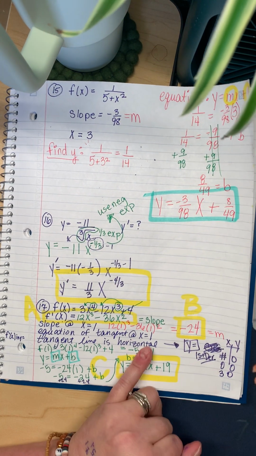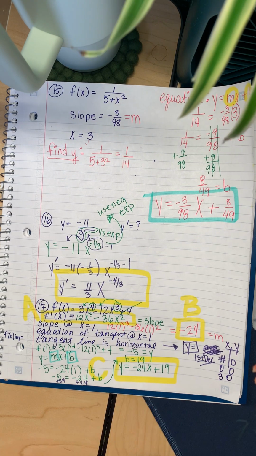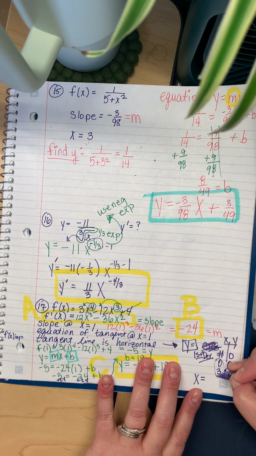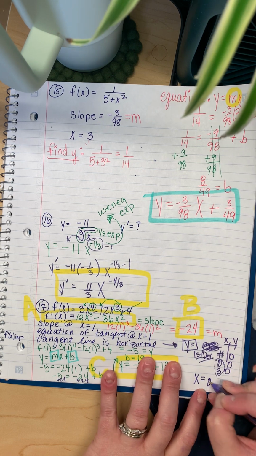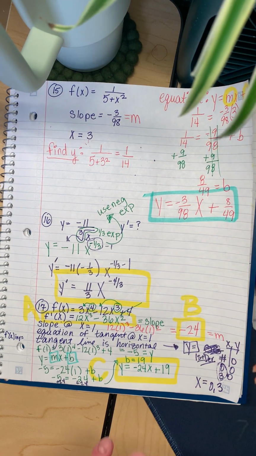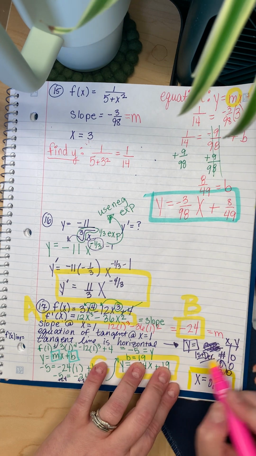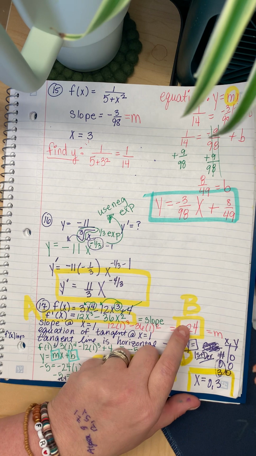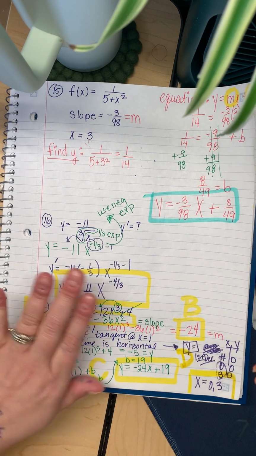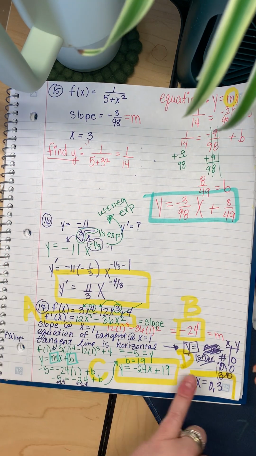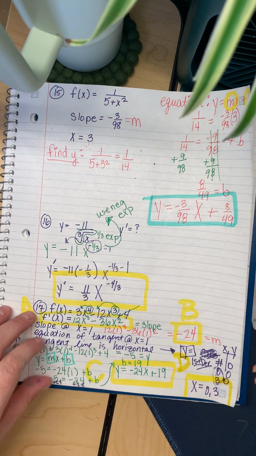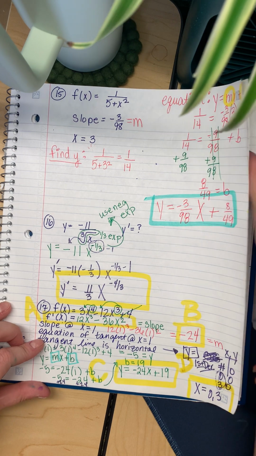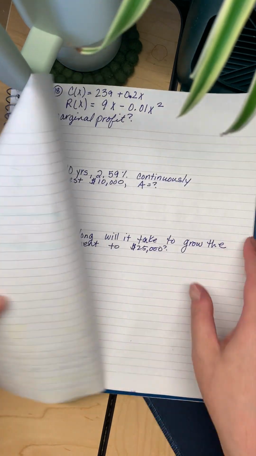So the last question said, when is the tangent line horizontal? Well, when x equals 0 and 3. Hey, that's part D. So part A, we took the derivative. Part B, we plugged that number into the derivative. Part C, we used that equation on the tangent line. Part D, we took the derivative and put it in y equals to find the x values that have a y value of 0. Woohoo!